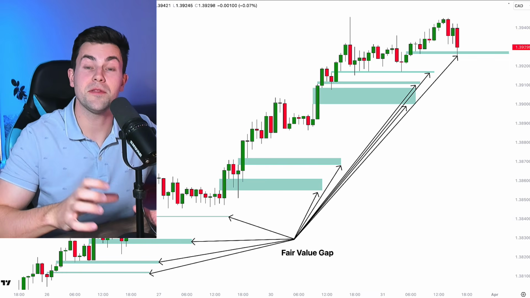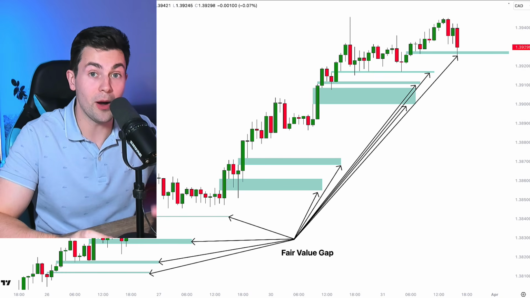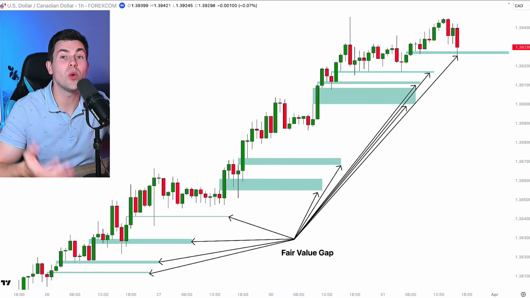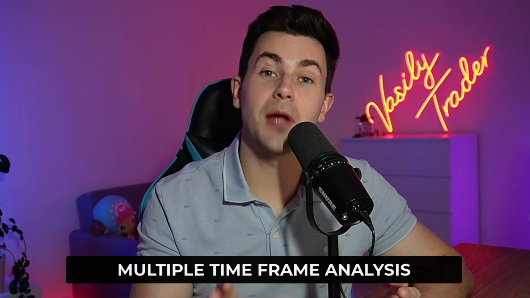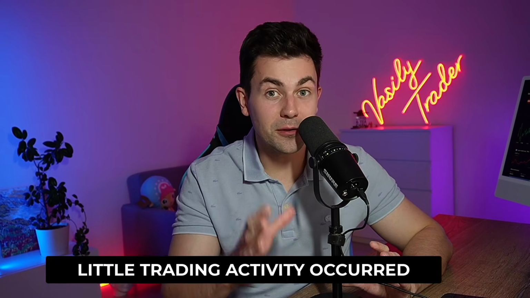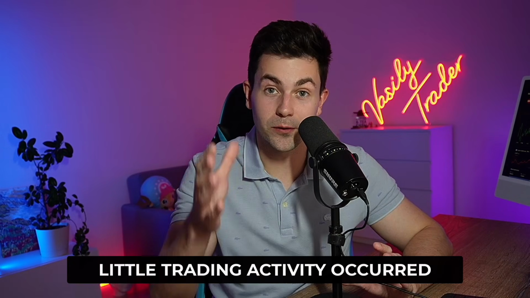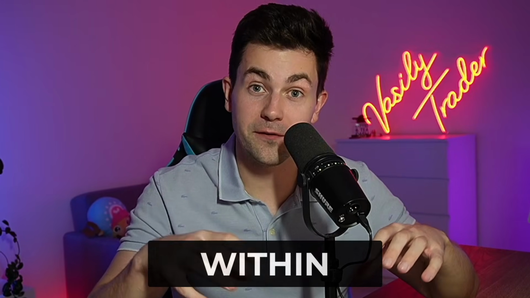The good news is that there is an efficient way to empower these models, making them way more precise. The one extra confirmation layer that I suggest using is multiple time frame analysis. Let me explain. To confirm a fair value gap, we need to make sure that very little trading activity occurred within it, and that the price action within is inefficient. Lower time frame analysis will help us assess the trading activity within a potential fair value gap.